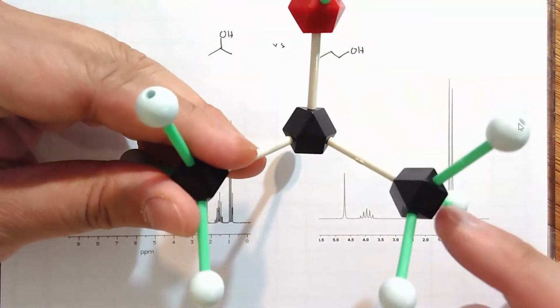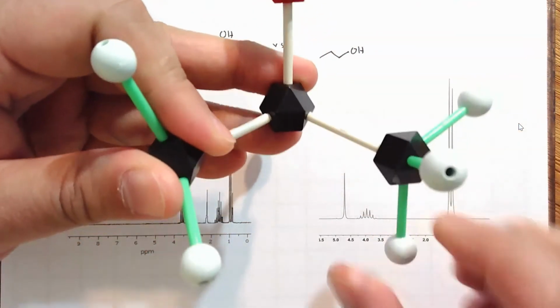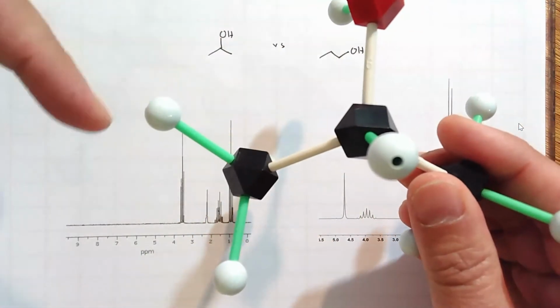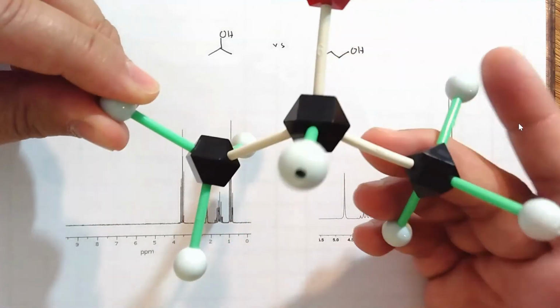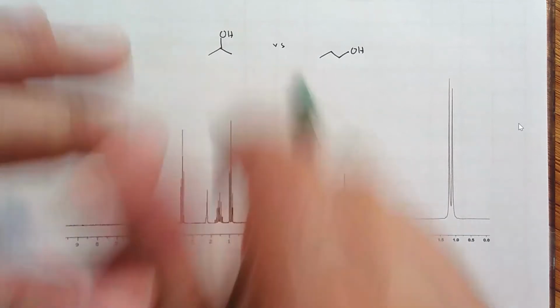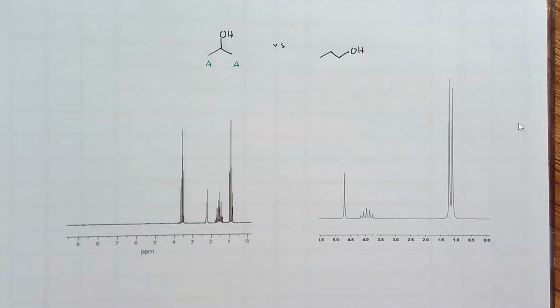But because of symmetry, these 3 hydrogens on the right also see the same things, because all I have to do is flip the molecule and I'll get the same chemical or magnetic environment as these other 3 methyl hydrogens. Long story short, these 3 protons have the same chemical environment.